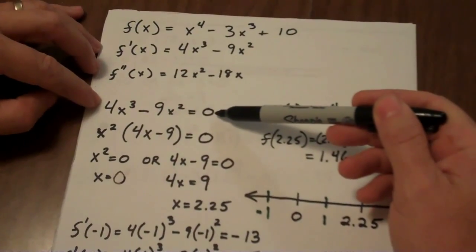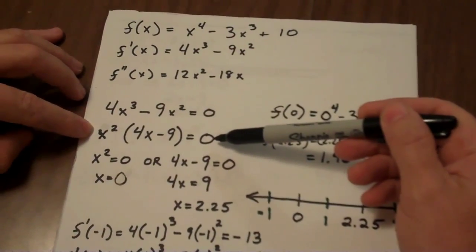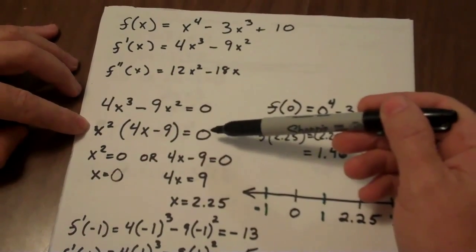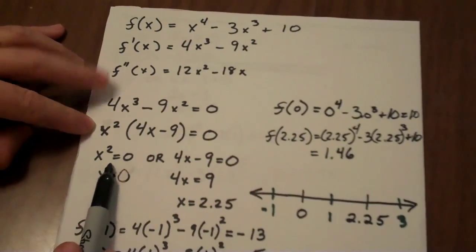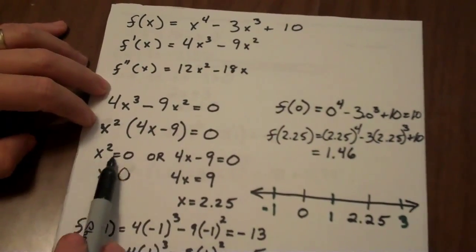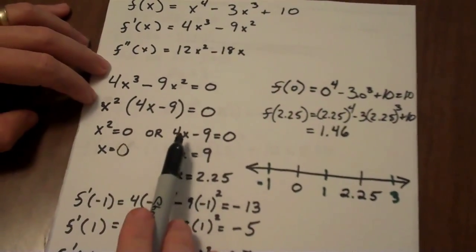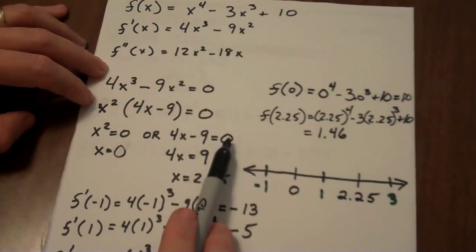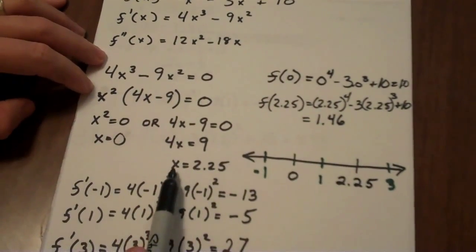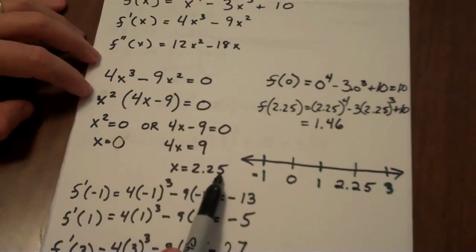I now factored out the common term of x squared from both terms, which left me with this product. At this point, I know that I have the product of two things that equals 0. Either the first thing has to equal 0, or the second thing has to equal 0. So, if x squared equals 0, that must mean that x equals 0. If 4x minus 9 equals 0, then that means that 4x equals 9, and dividing both sides by 4 gives us our final answer of x equals 2.25.